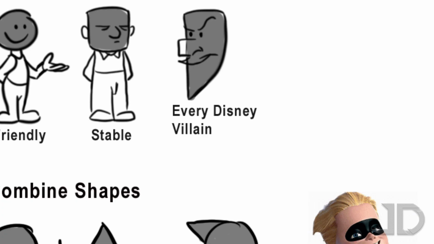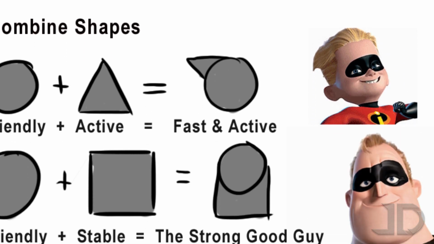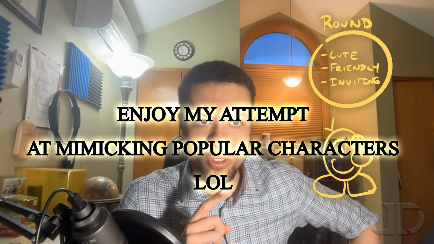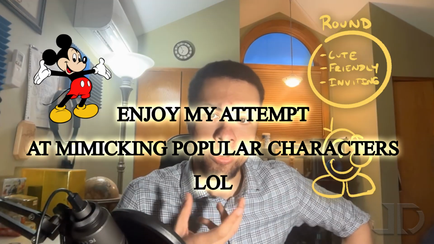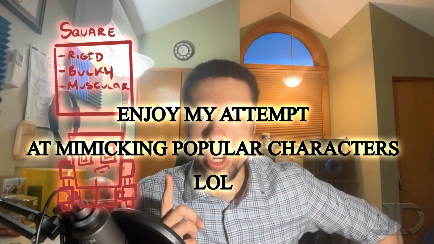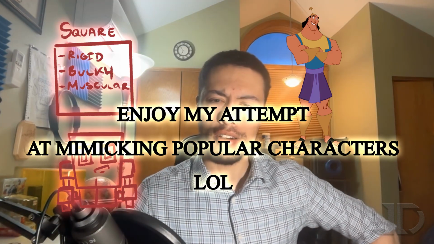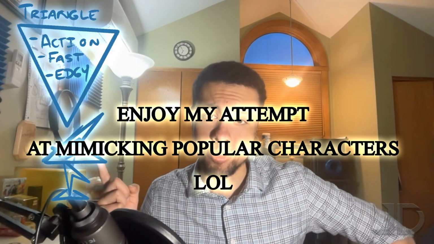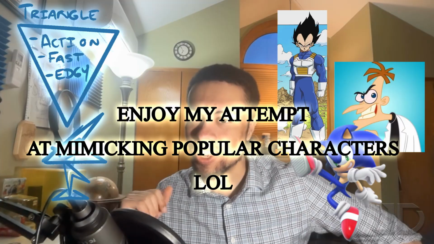All right, next is shape composition. When I design a character, I looked into several different books all about different character designs and different shape languages. And some of the key things that I found are specifically with circles, squares, and triangles. Circles tend to be associated with more rounded, cuter characters. Squares tend to be associated with tougher, more rugged characters. And triangles are typically associated with edgy, action-oriented characters.